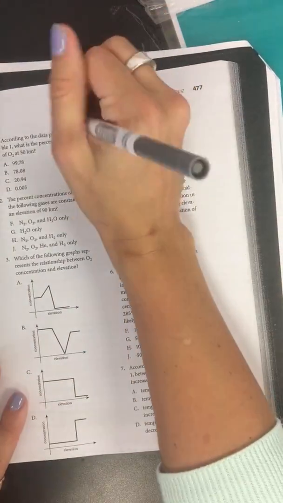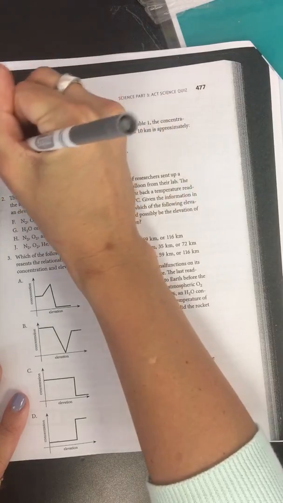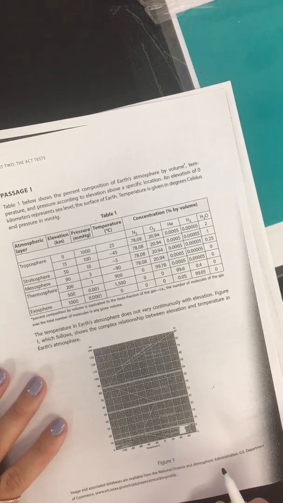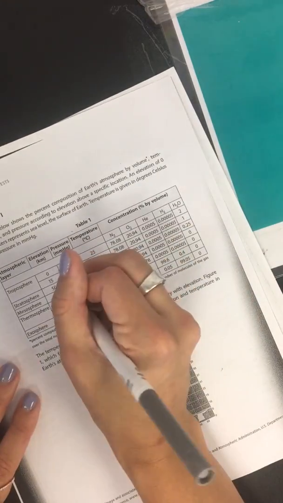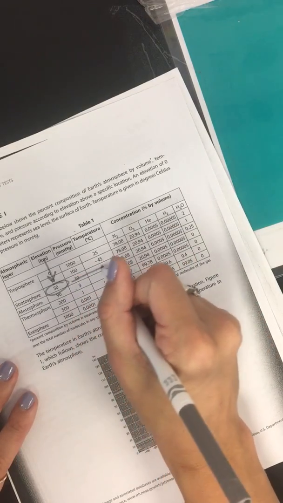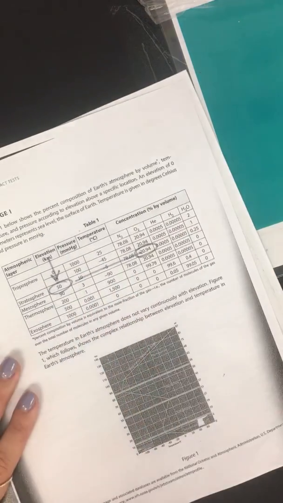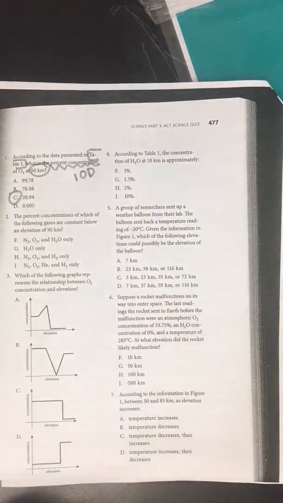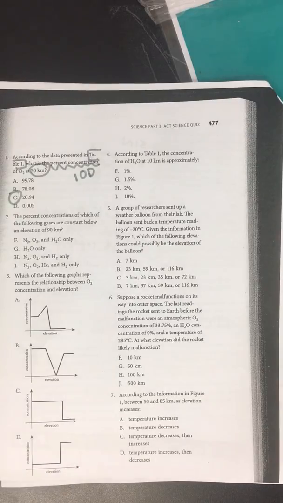Number 1: according to the data presented in Table 1, so this is IOD, what is the percent concentration at 50 kilometers? So Table 1, the percent concentration, 50 kilometers, and the percent concentration of O2. You just trace your passage, 20.94, and the answer is C. That's probably the easiest question you'll have on this passage, although, as I am going through this passage for the first time, I don't know yet.